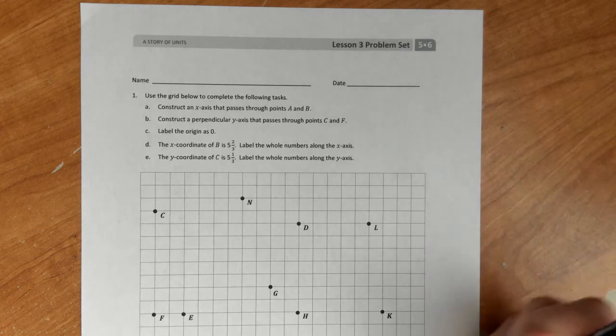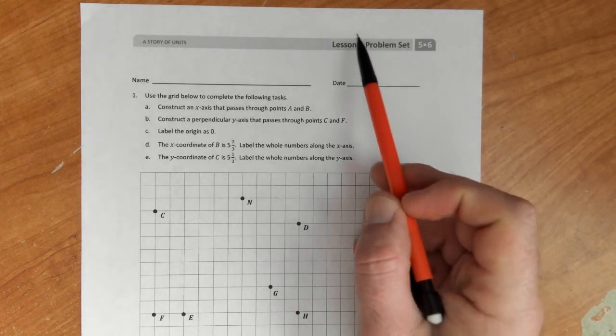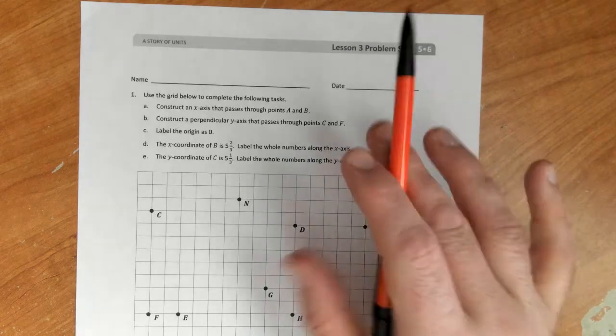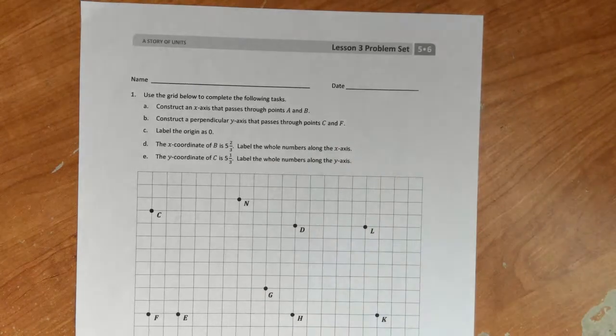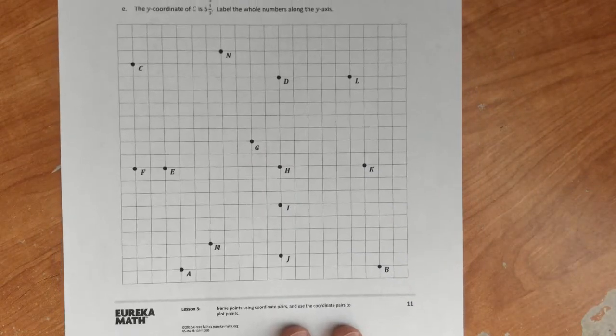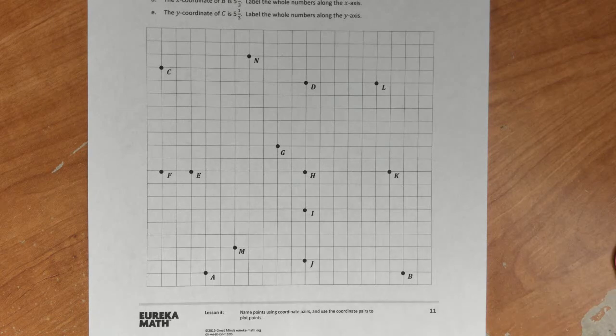A copy of this paper is attached to Google Classroom. Lesson 3 problem set, it should say 6-3 problem set. You can go ahead and download that, print it, work along with me in this video. You can also pause it on this screen and try to copy this onto graph paper, but it's a good deal of work, so I'm not asking you to do that necessarily, just it's an option. If all you are able to do is watch this video and follow along with what I'm doing, that's great.